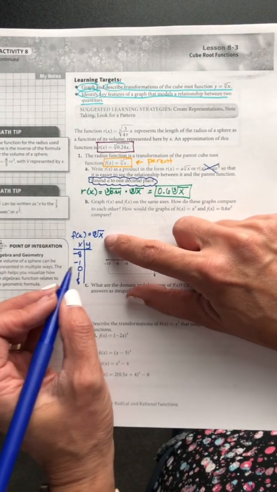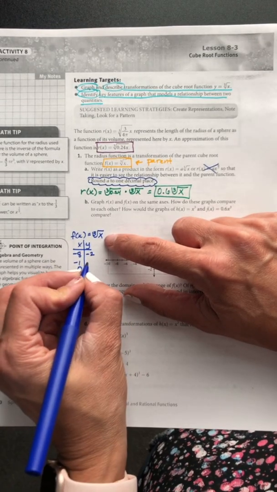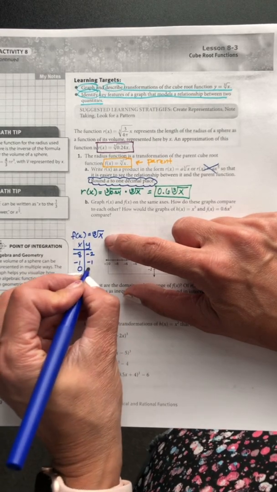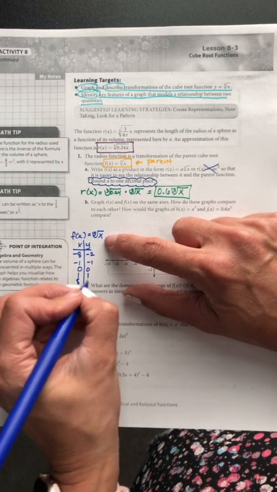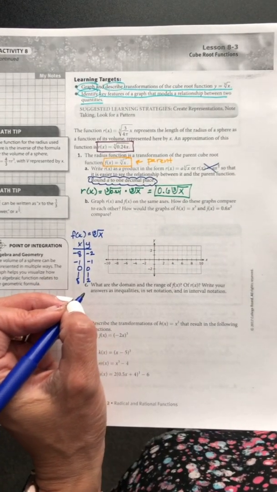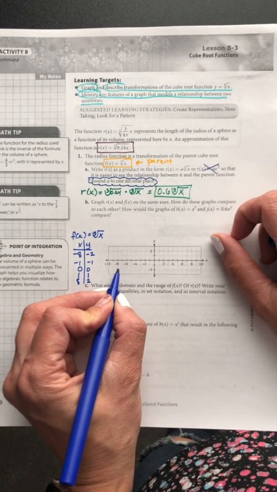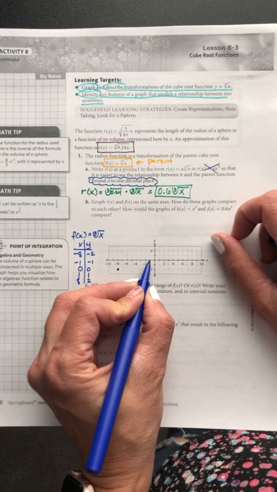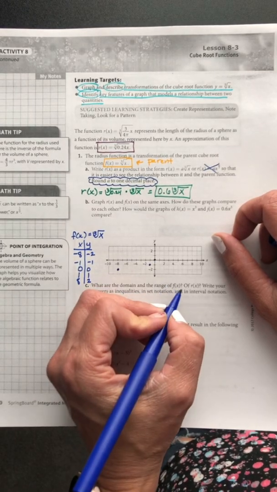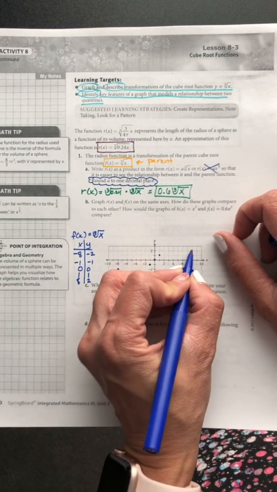All right. The cube root of -8 is -2. The cube root of -1 is -1. The cube root of 0 is 0. The cube root of 1 is 1. And the cube root of 8 is 2. All right, so when I graph this, I have -8, -2, -1, -1, 0, 0, 1, 1, and 8, 2.